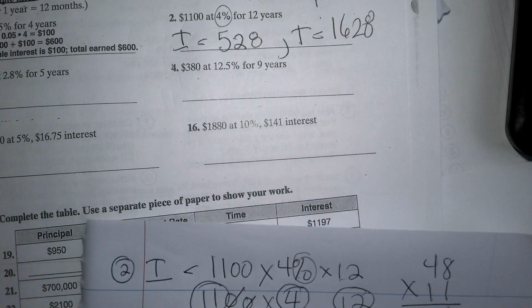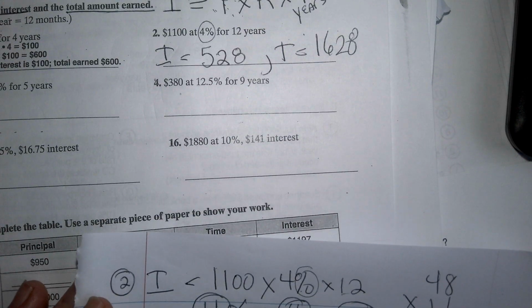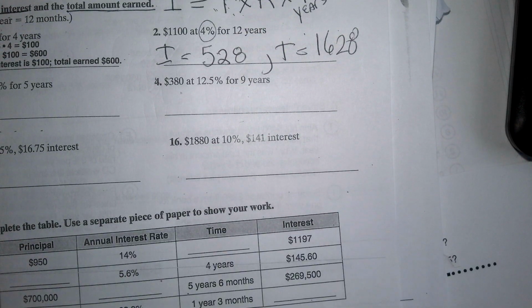All right, I don't know why I'm hearing the talking. Let's just get this done. All right, then we're going to do only one more because we just don't have time.